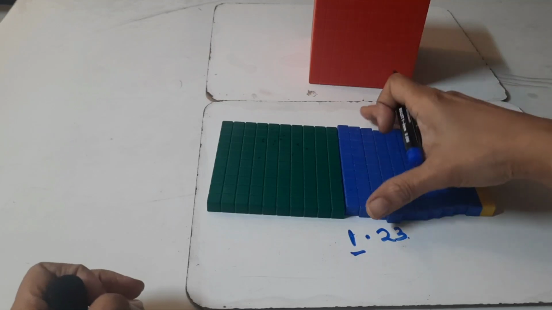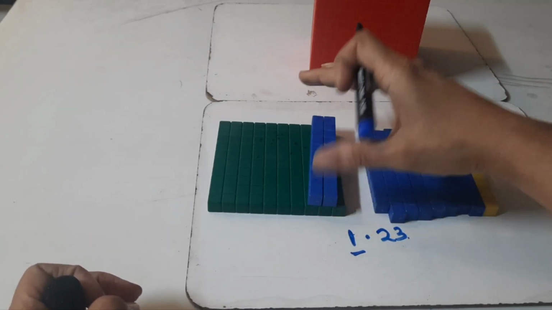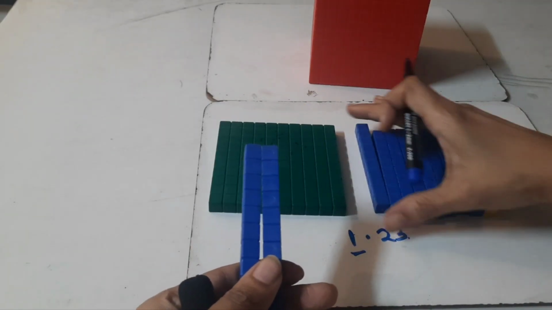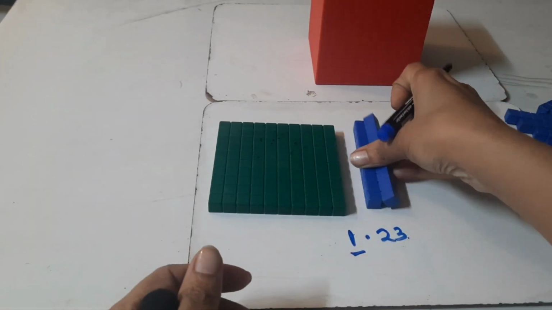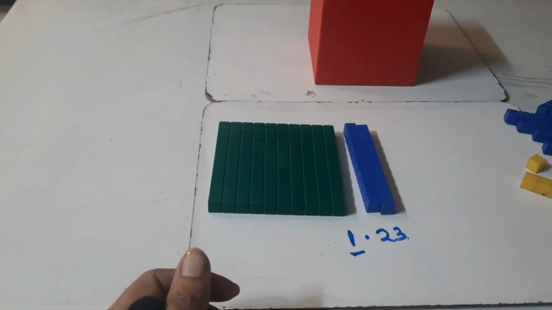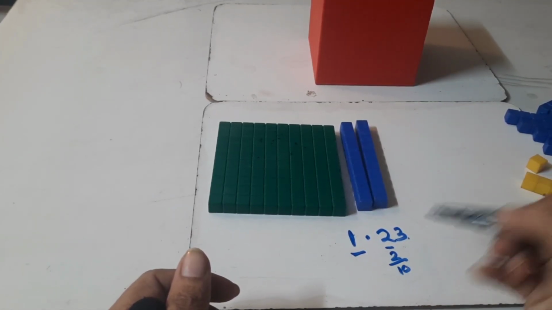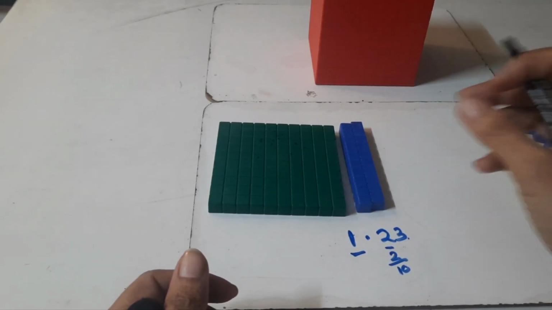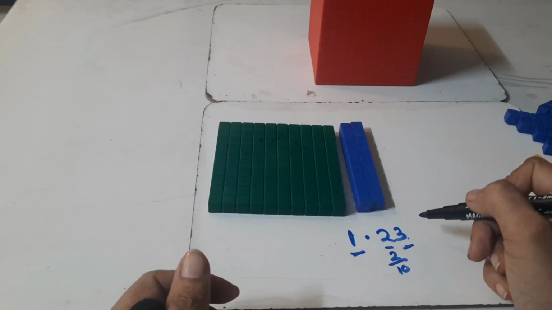So how many of these rods can cover this flat? 10 of them. Okay. So 2 of them represents 2 by 10. As I told you, decimal is nothing but another way of representing a fraction. So you see this 2 represents my 2 by 10. Okay. So this is my 10th place. And what is this 3? This is my 100th place.